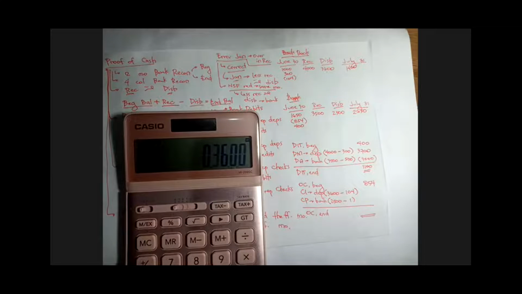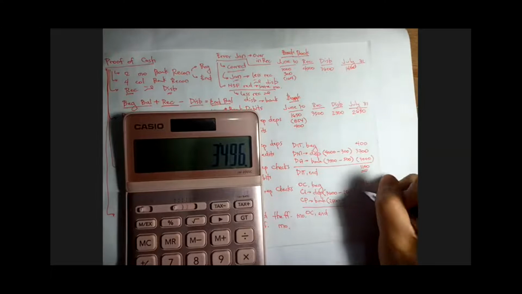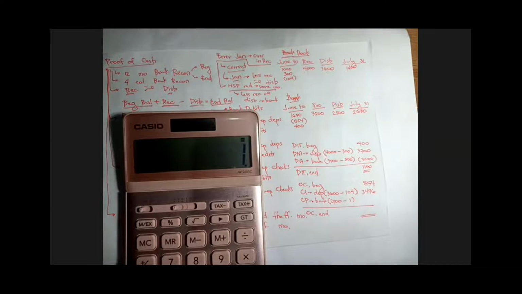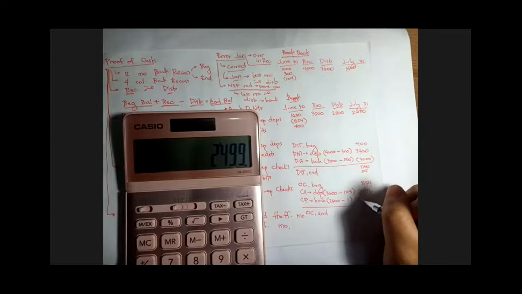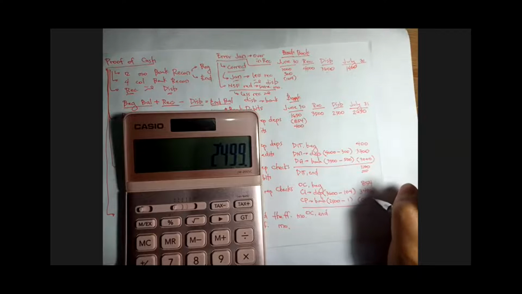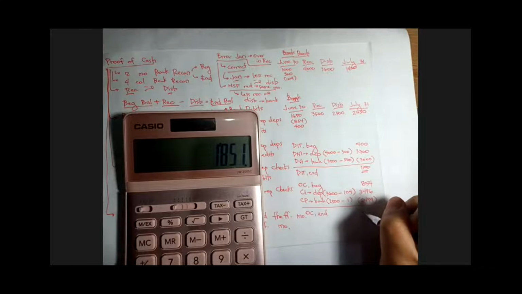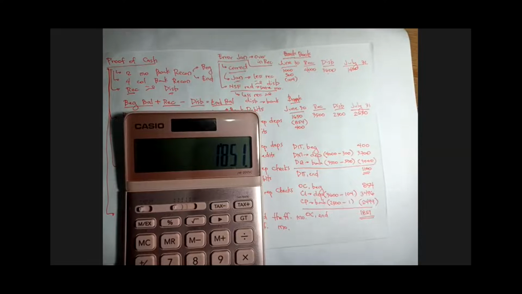36 minus 104, this is 3496. And then 25 minus 1. Kinakalkyo po talaga yon. Yes, wag kang tumawa. Joke lang. 2499. Kinalkyo mo rin naman eh. So 854 plus 3496 minus 2499. This will give us 1,851,000. So that is the outstanding checks at the end of the month.